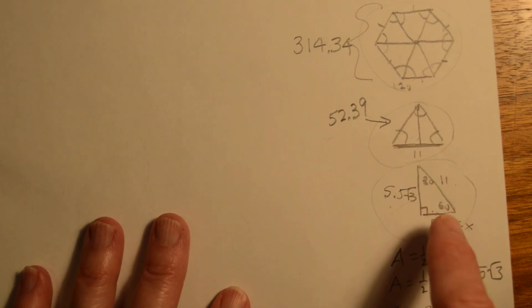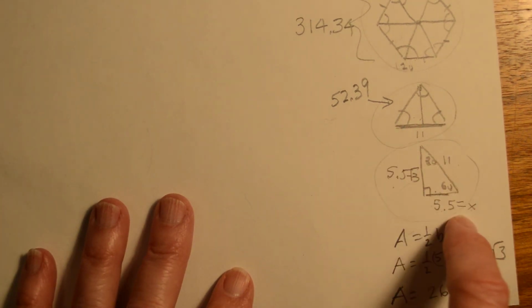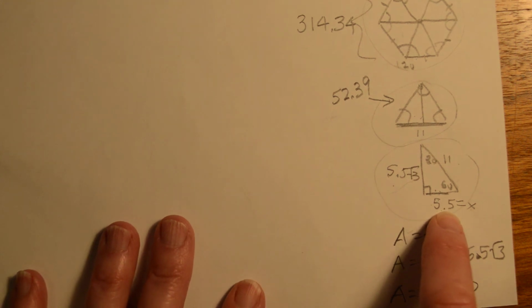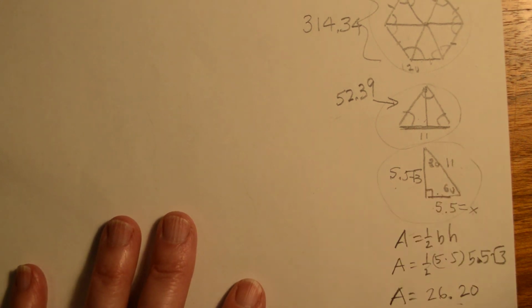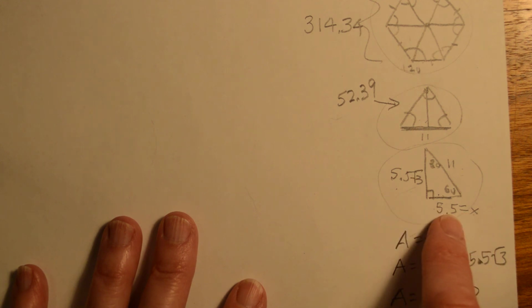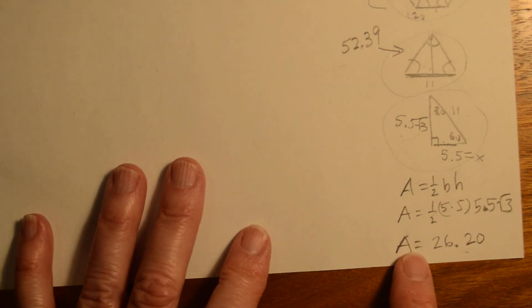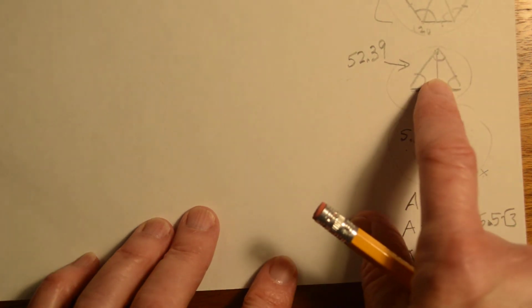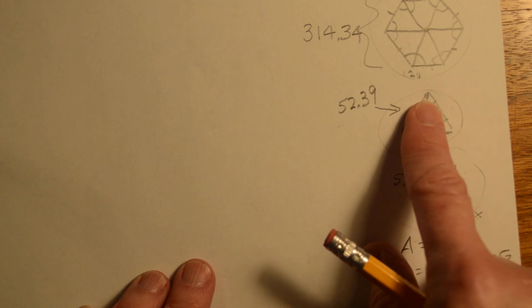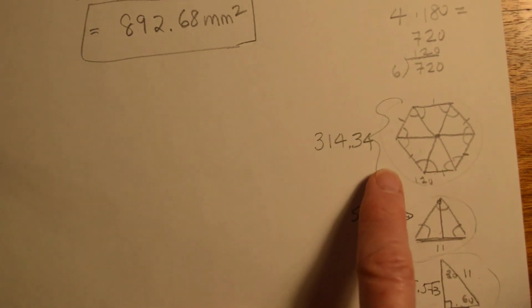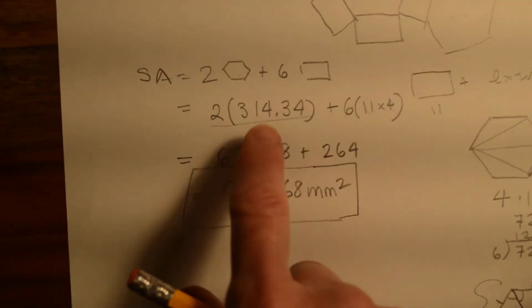We split each of those in half and found that they were 30, 60, 90 triangles, and this side opposite the 30 was 5.5. We could figure out easily the other 2 sides, knowing our special right triangles, and then we used that information to find the area of this small triangle. We doubled it to get one equilateral triangle. We multiplied that by 6 to get the area of the hexagon, and then we put that in this formula right here.